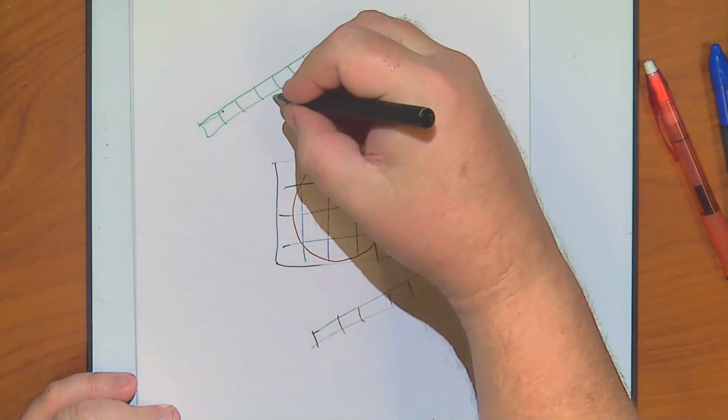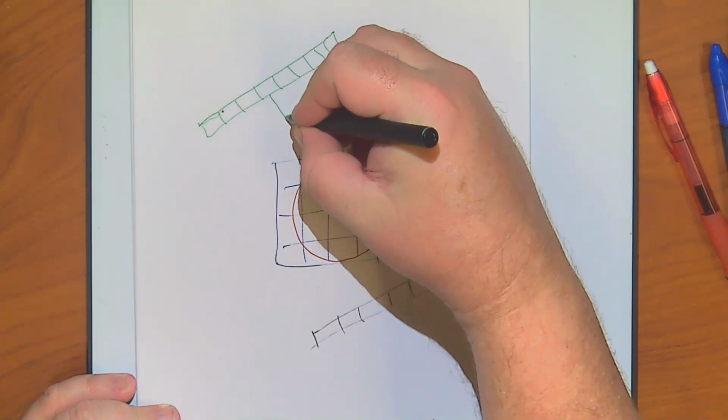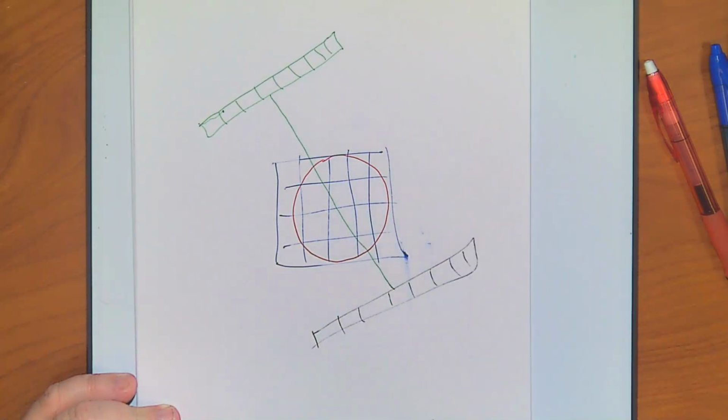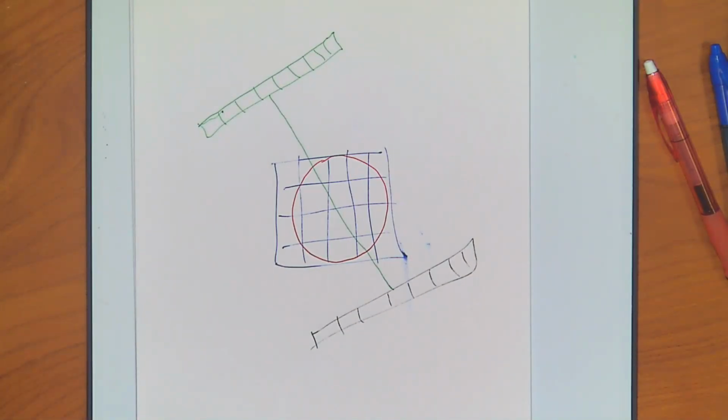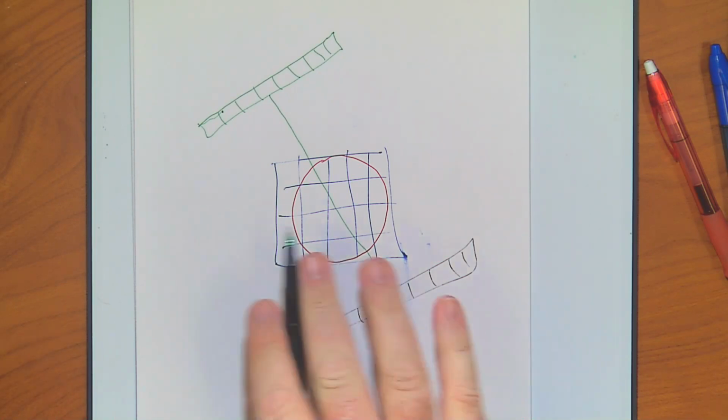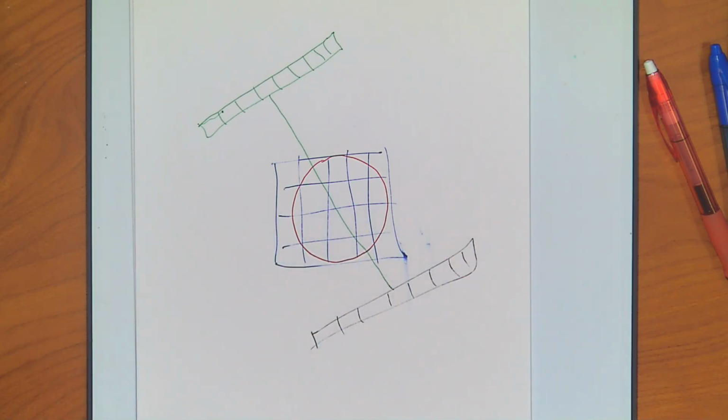We can imagine for each emitter we had an emitter-detector pair that went through, and that was our reconstruction. All right?